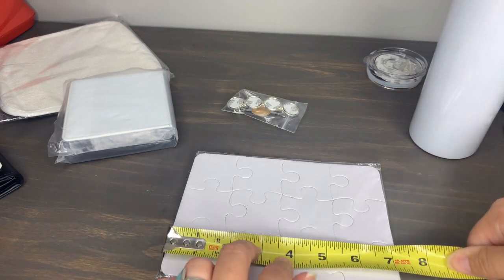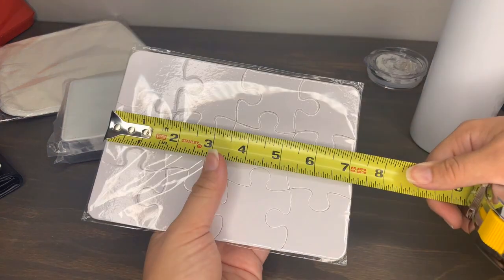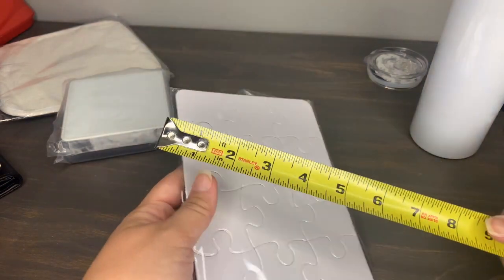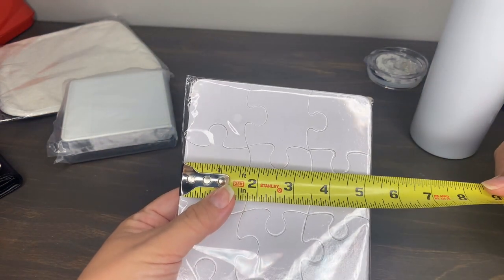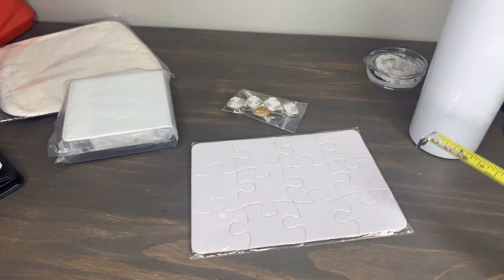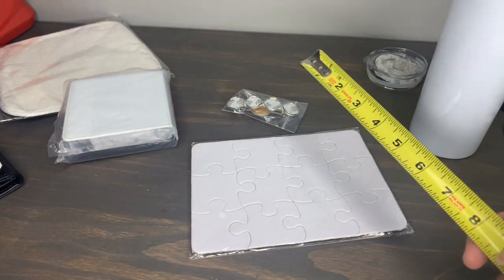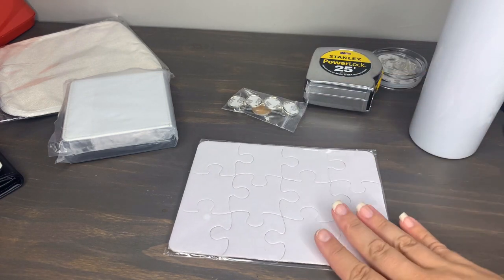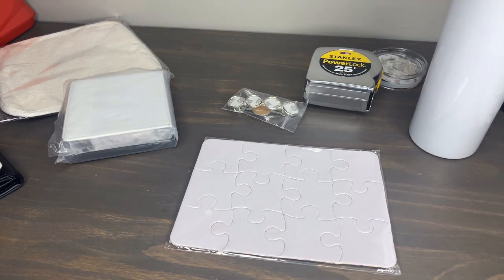So I'm going to go ahead and measure our puzzle just to give you guys an idea. This one is 7 1/8 by 5 3/16, which I would just round up to 5 1/4 to make things a little bit easier. So we're going to go ahead and write down our measurements just so we have them. Get a piece of paper here.